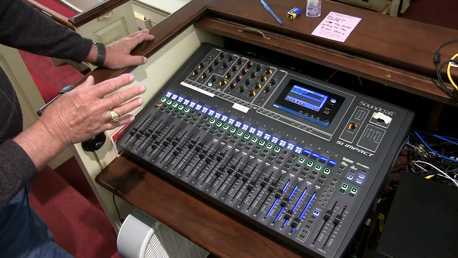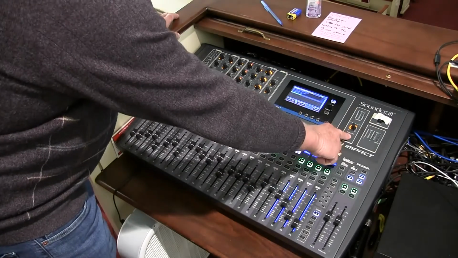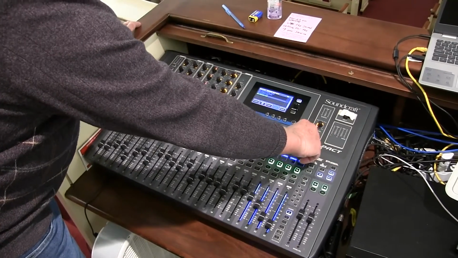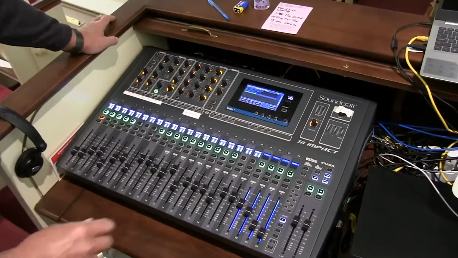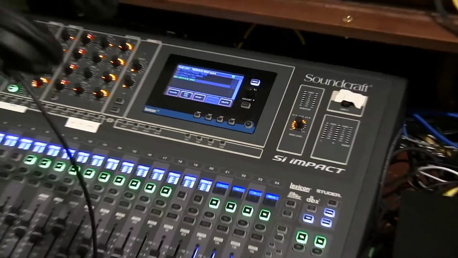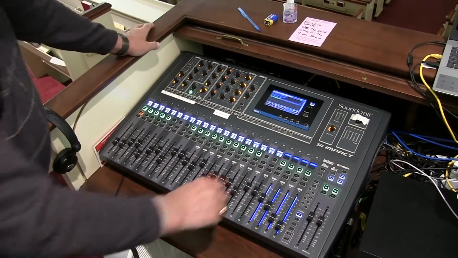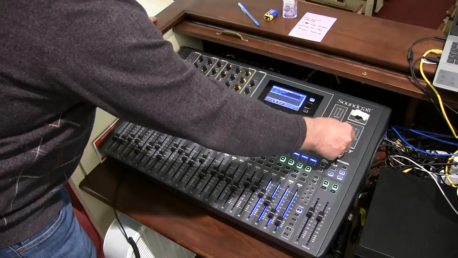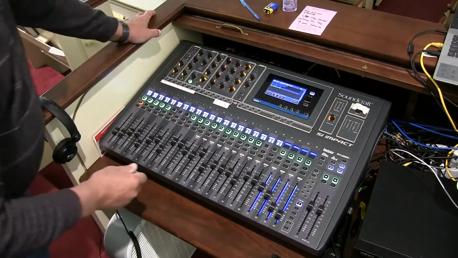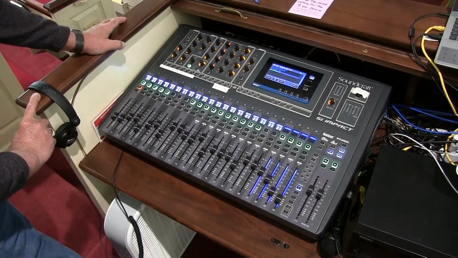Now, the one thing I want to make sure that you understand is, in this upper corner, this monitor level is not the monitors on the floor. This monitor level is the monitor level for these earphones. So don't think that by changing this volume, turning it up or turning it down, you're going to adjust anything out there. It only changes the volume of the headphones.